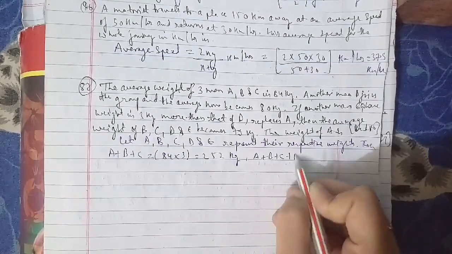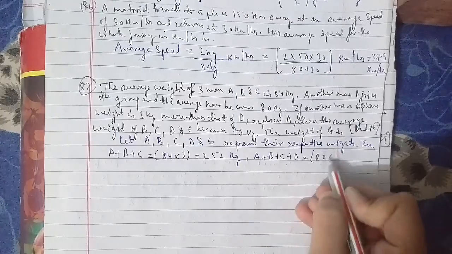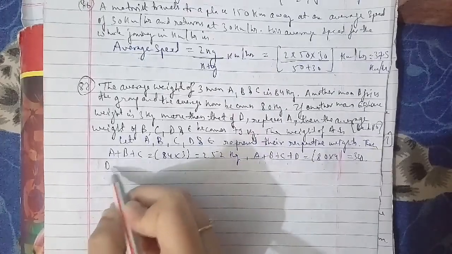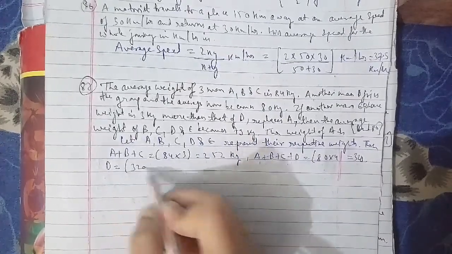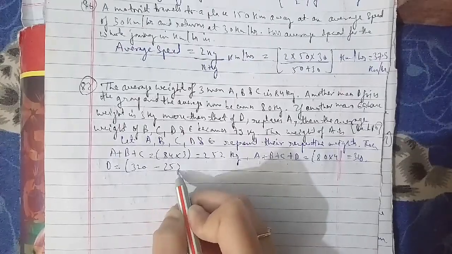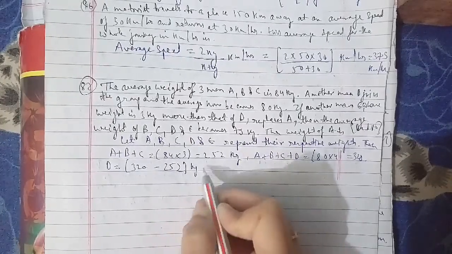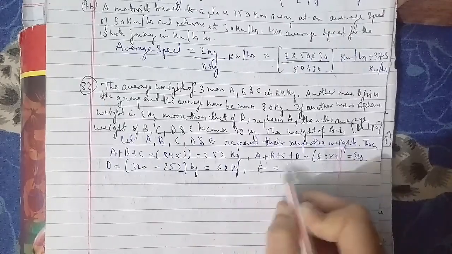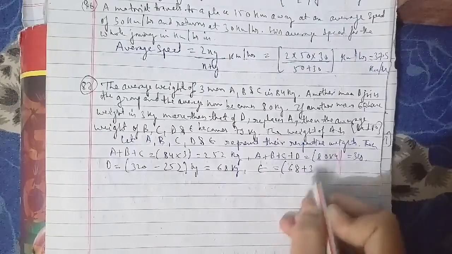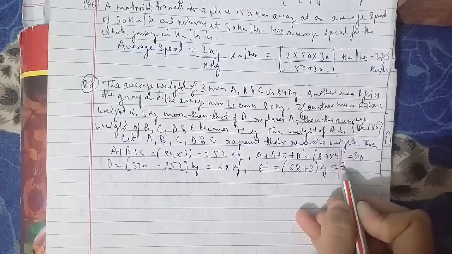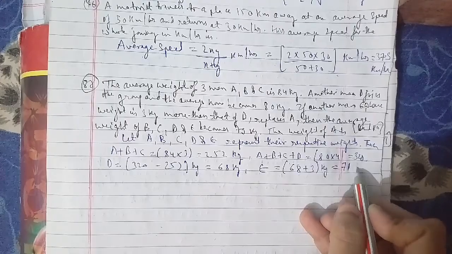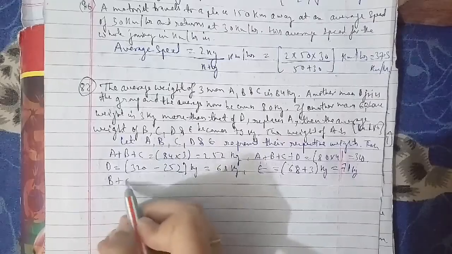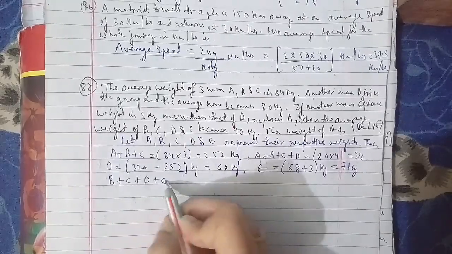Now B plus C plus D plus E equals 79 into 4, which is 316 kg. Now A plus B plus C plus D minus B plus C plus D plus E will be 320 minus 316 kg, which is 4 kg.